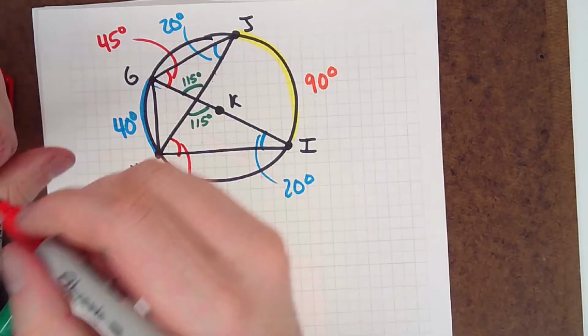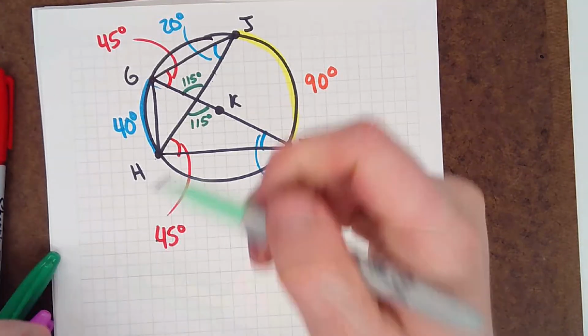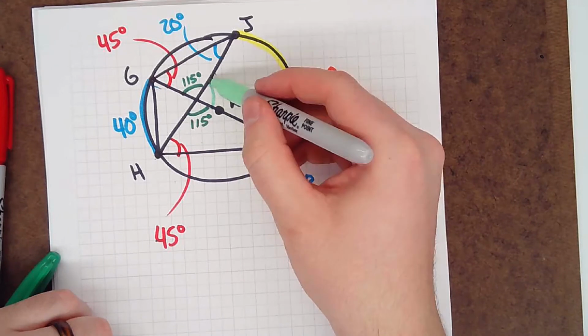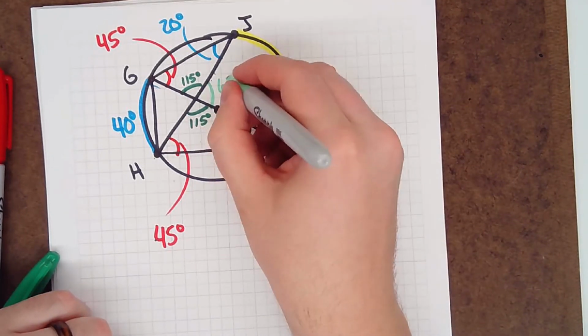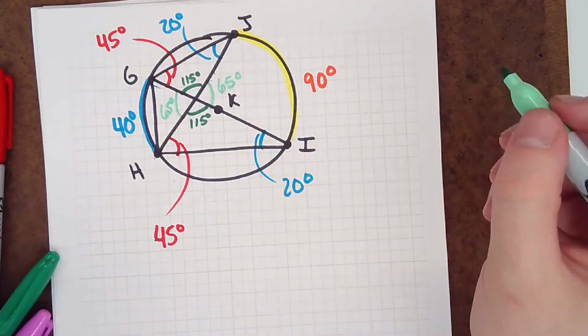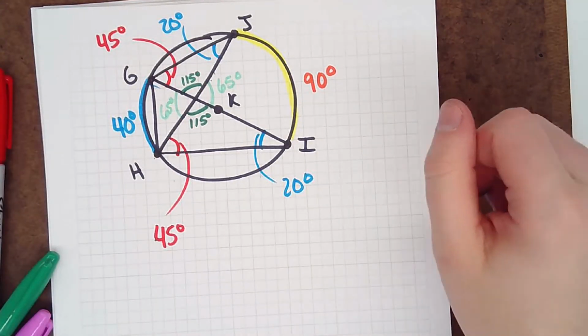So this angle, let's not use red, let's use a different color. How about, I've run out of colors here, light green, this minty green? Well, this is a linear pair, so these have to add to 180, so this is going to be 65. And then again, by vertical angles, I can call this 65. So that's kind of cool. So we've got all the angles here.